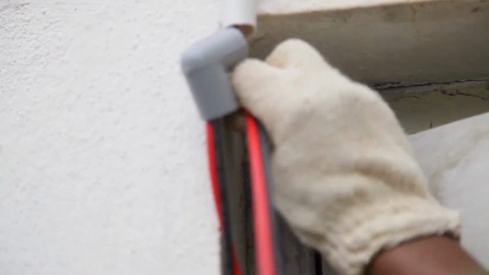After the panel is wired, the wire is taken from the panel for internal wiring.